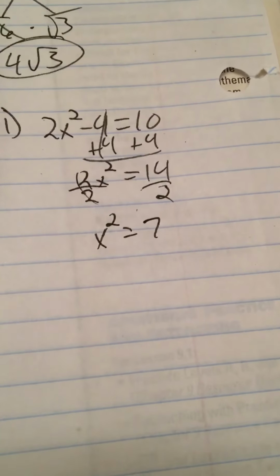You got to get rid of the 2, just like before. Get rid of the 2. So now what you have is x squared. 14 divided by 2 is 7. And just like before, you do need to square root both sides.